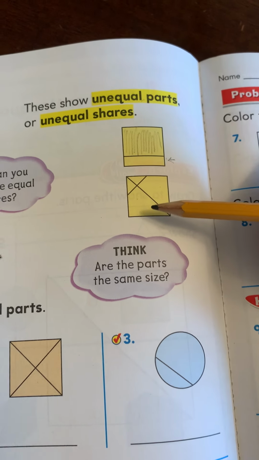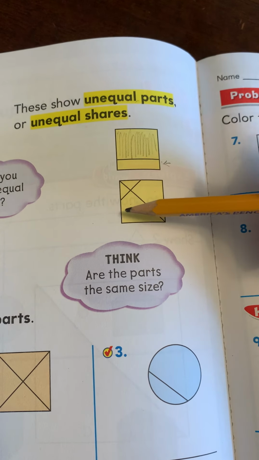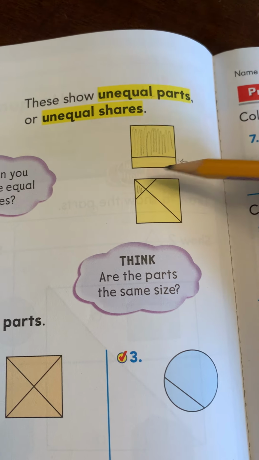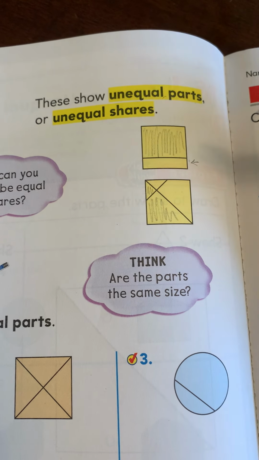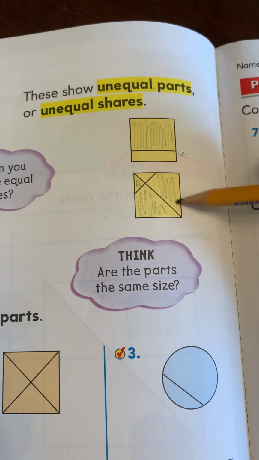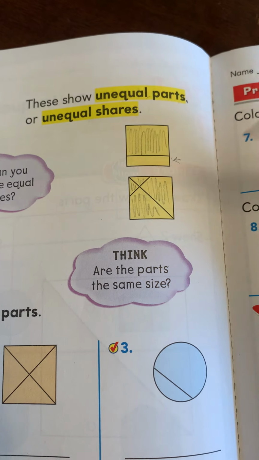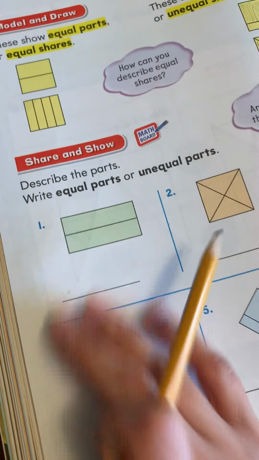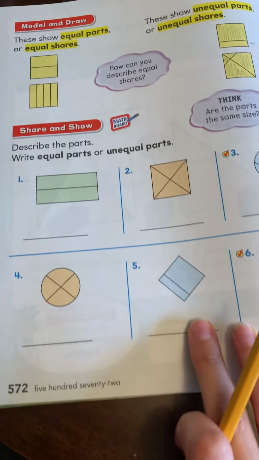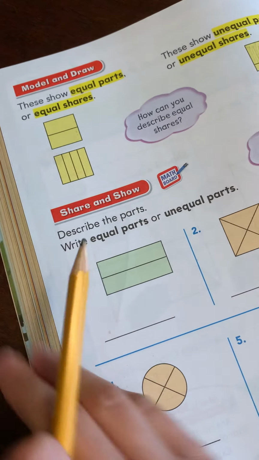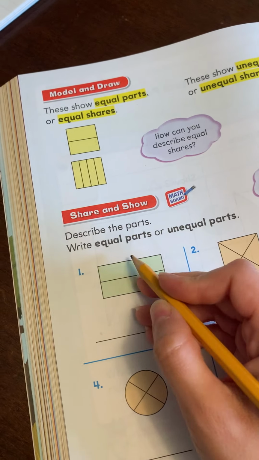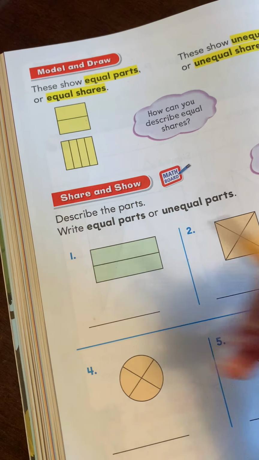If I'm going to cut it into 4 pieces, if I have 4 friends, is it fair that one person gets this little one, one person gets this one, and then another person gets this one, and then another one? It's not fair. It's unequal. It's not the same size. So what we're going to do for this activity is you're just going to write if the parts on the shape are equal or unequal.